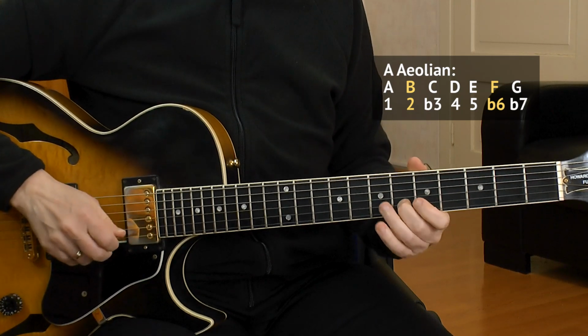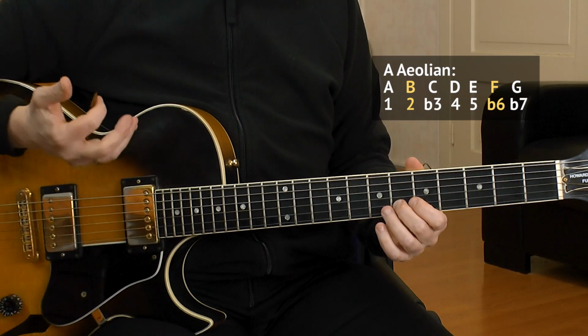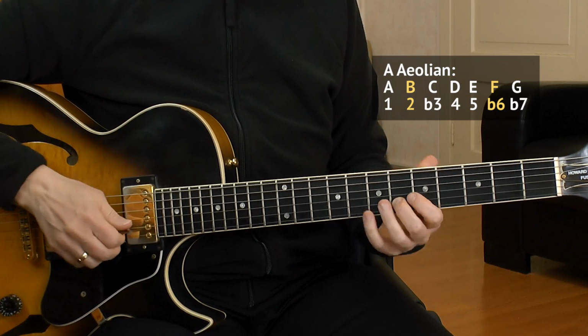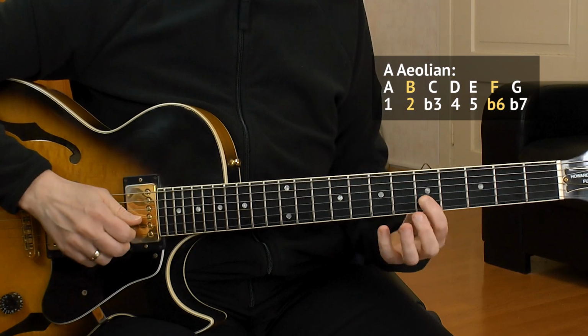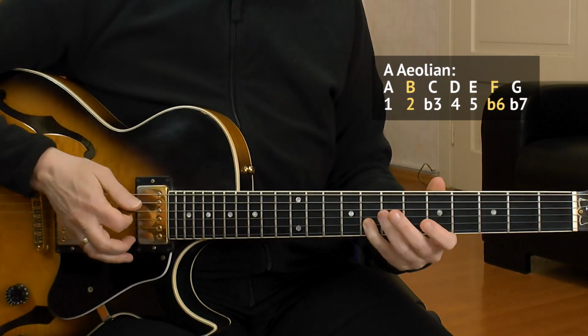And the F, the second additional tone we got, I would use just as a passing tone. It goes between the E and the G chord tones. So don't land on the F. So let's check out a lick in Aeolian.